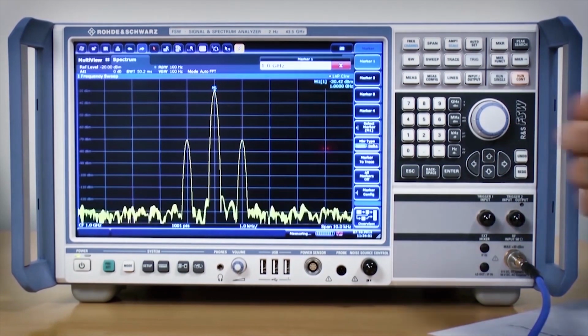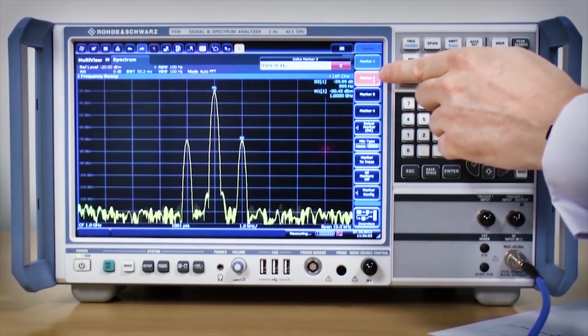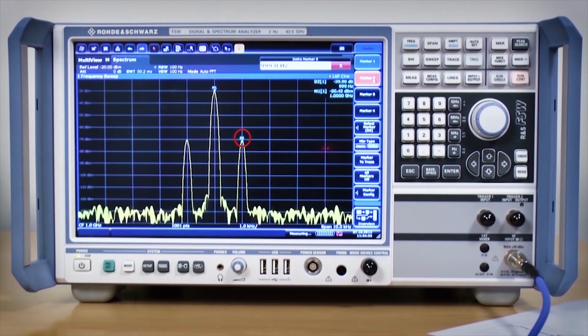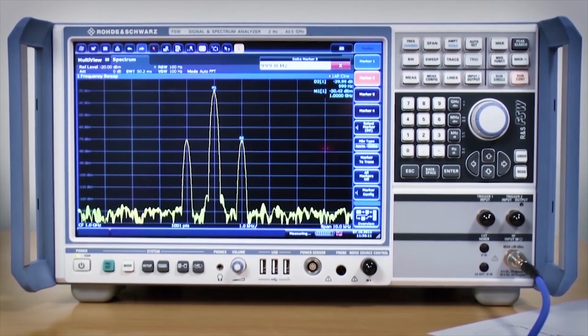Another popular marker is known as a delta marker. It typically takes the second highest peak, giving the frequency and amplitude as well as the offset from the main marker, typically an amplitude and possibly frequency. This is very useful for determining the attenuation of spurious emissions relative to the wanted signal.